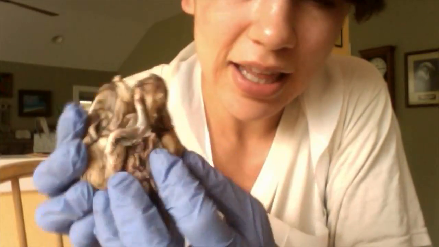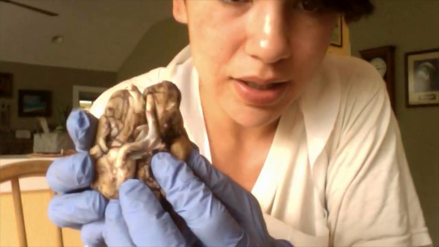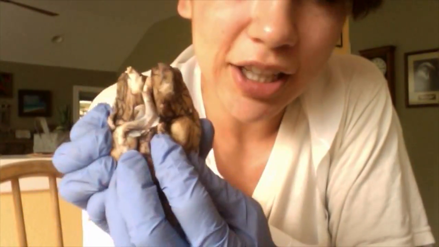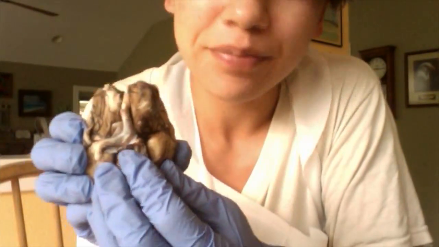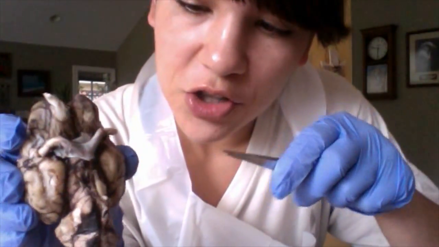But unfortunately, in this particular object, the pituitary gland has been severed. I think I might have accidentally removed it with the mac and cheese. But right here it would attach to the hypothalamus via the infundibulum. And there you go.